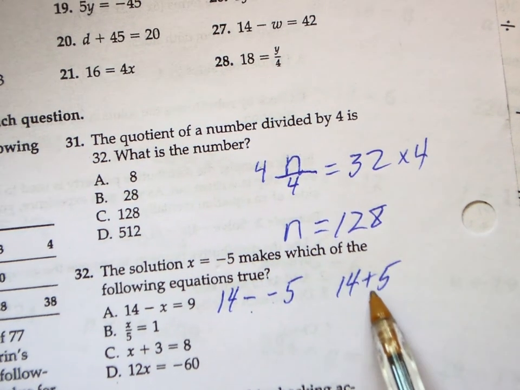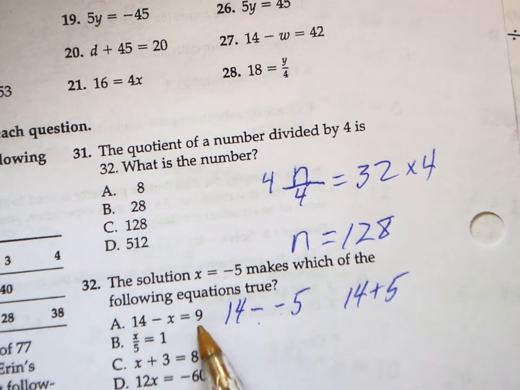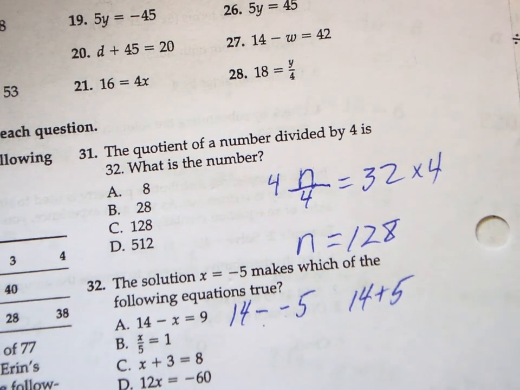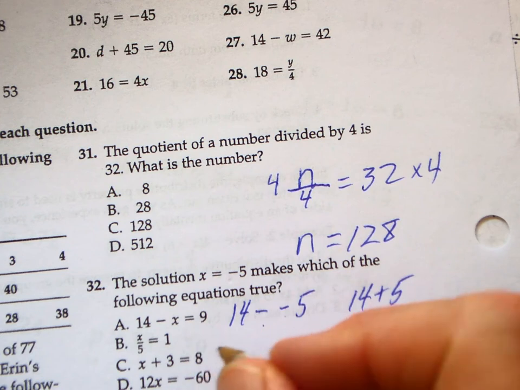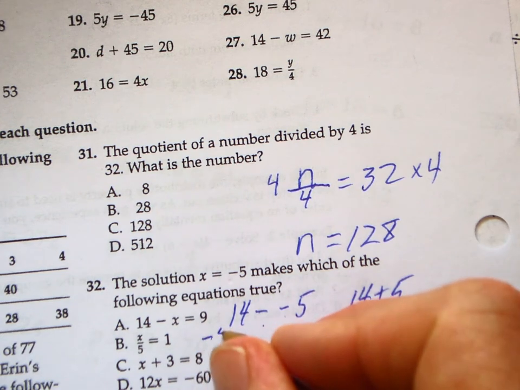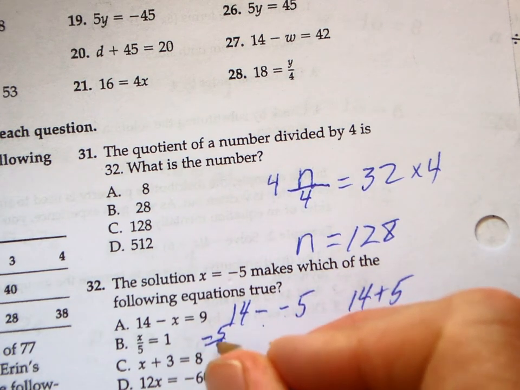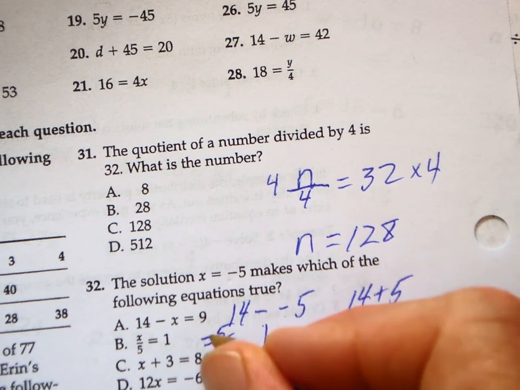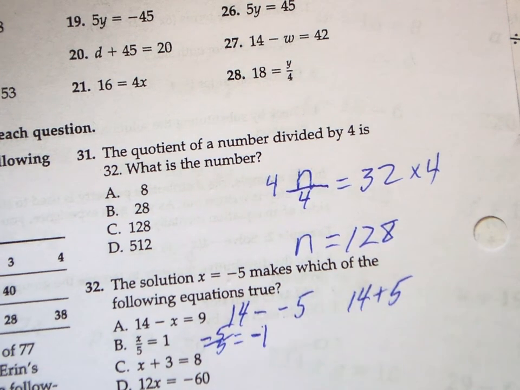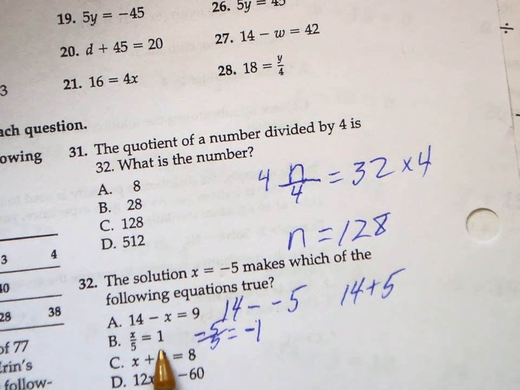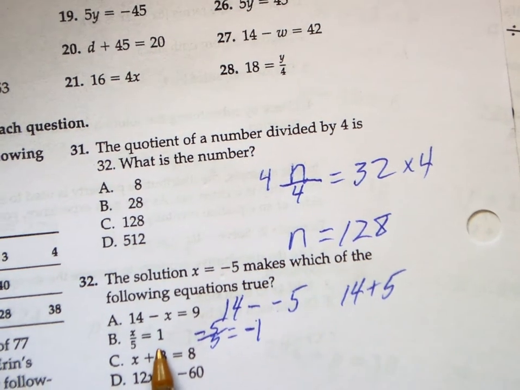That's going to be 19, not 9. So we don't want that one. We want 9. X divided by 5. Okay, we want -5 to work. So we try -5 divided by 5. Well, 5 divided by 5 is 1, but a negative divided by a positive is negative. -1. Nope, we want it to be 1. So that one doesn't work.